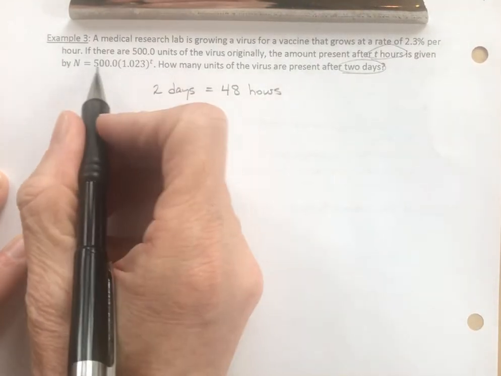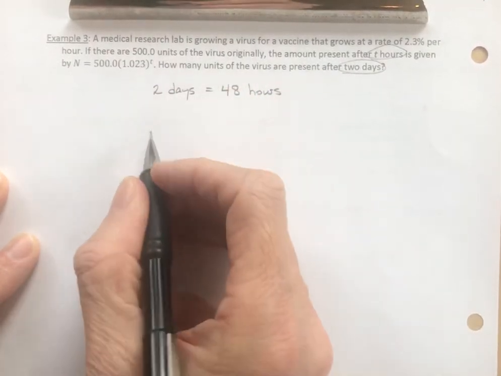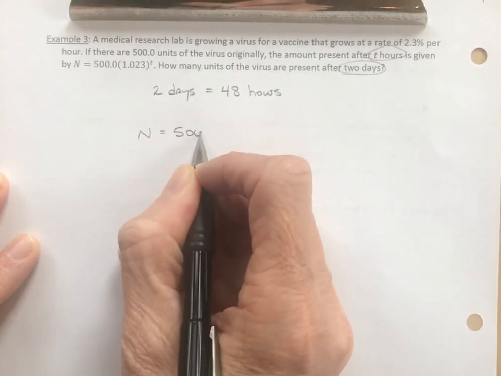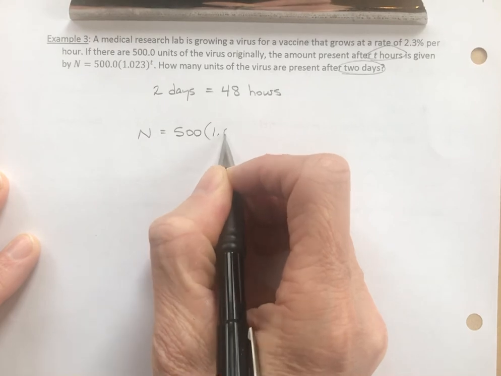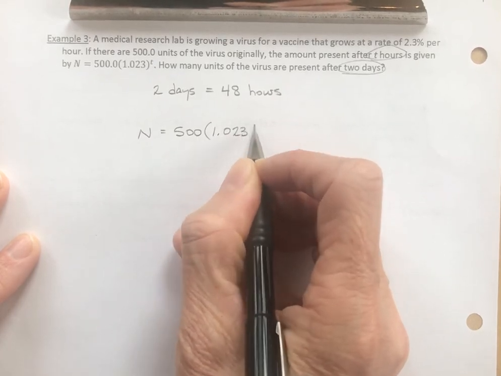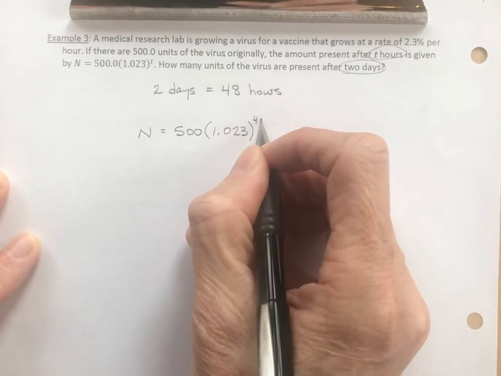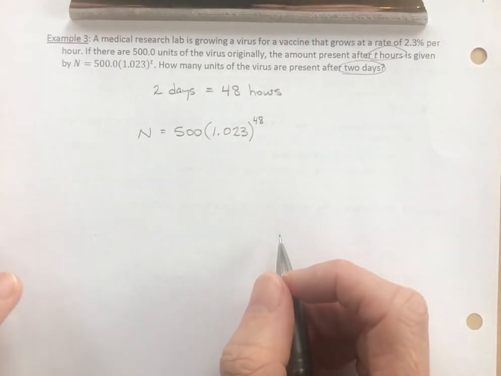And now we can use our exponential function here. N is equal to 500 times 1.023 to the t. We want to know after 48 hours, so we'll put in 48 in the exponent.